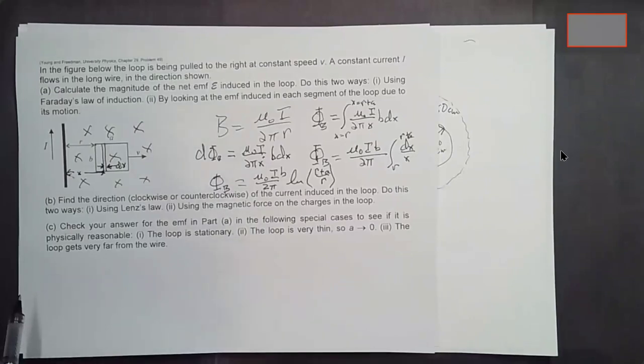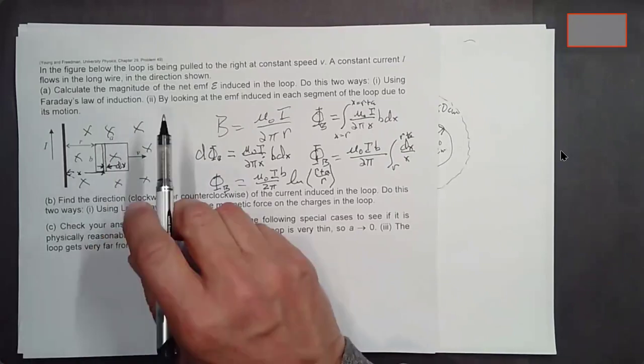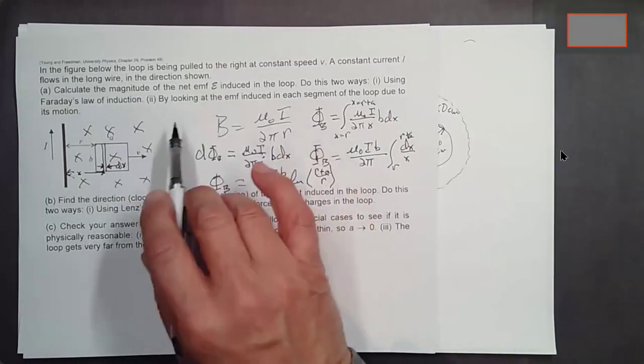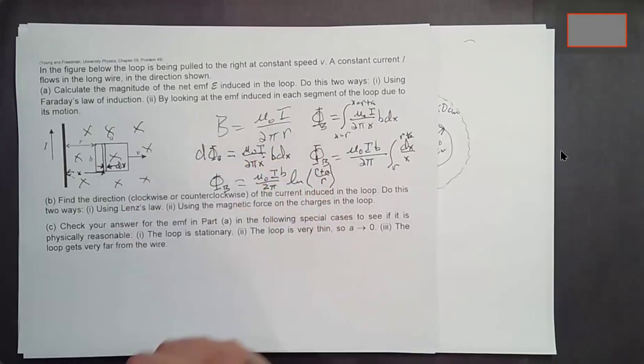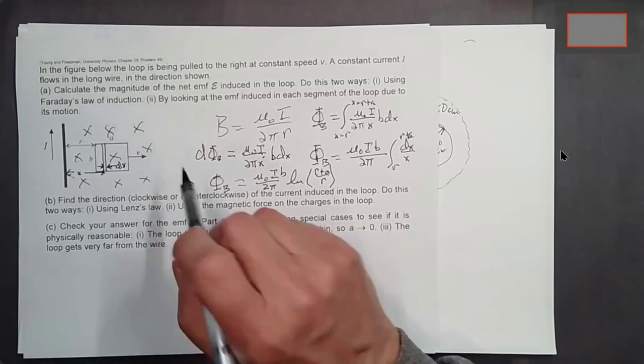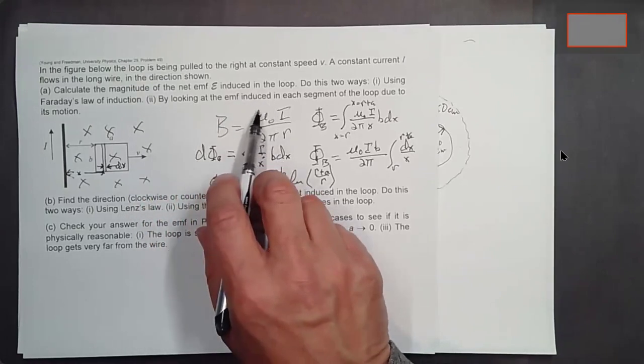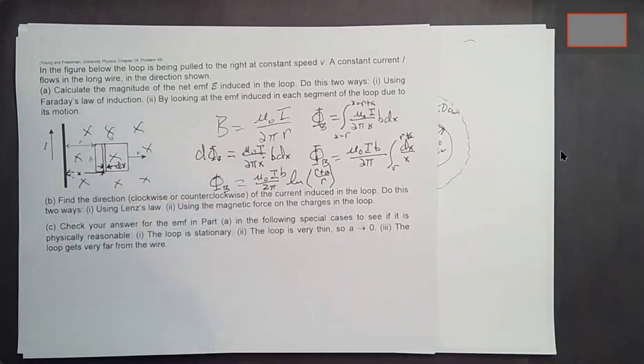And, oh, we're supposed to calculate the net EMF induced in the loop using Faraday's law of induction, which is the d phi sub b dt thing. And then also by looking at the EMF induced in each segment of the loop due to its motion.